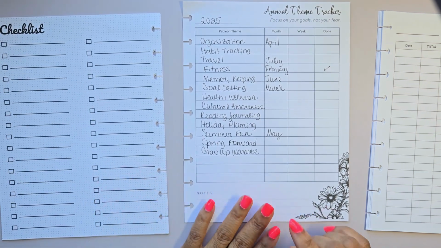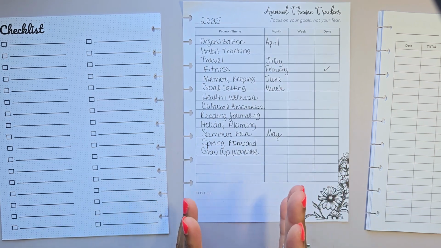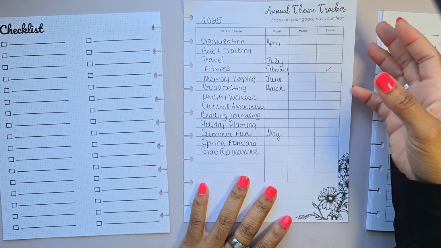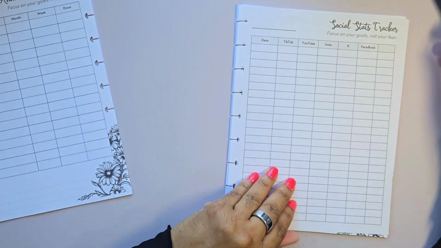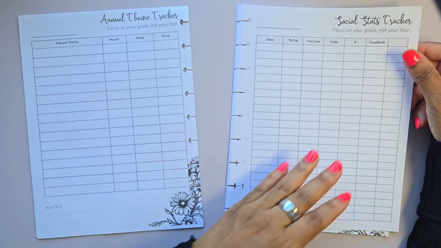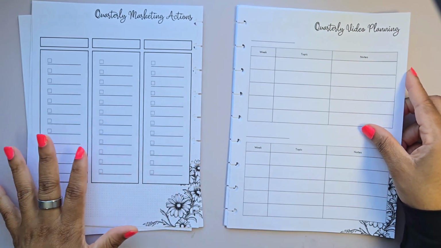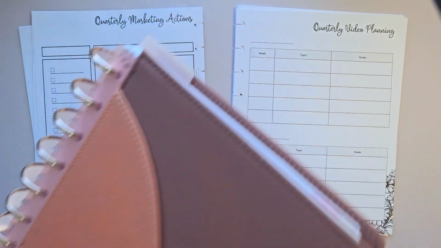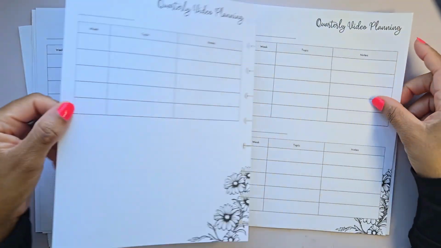And then I also have an annual theme tracker. I am going to transfer this content to a blank page. I'm not going to do that in this video, but I did need to keep up with this page so that I could put it into the Q3 setup. So this will go in the annual section. My social stats tracker will go in the annual section. My quarterly marketing plan will go in the annual section because it's quarterly, right? So this is basically a quarterly planner, so the annual section needs to represent the quarter. My quarterly video planning will go in the front.